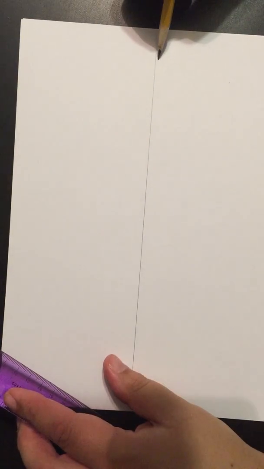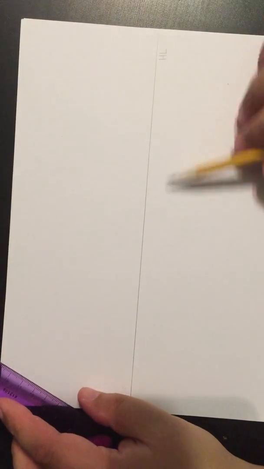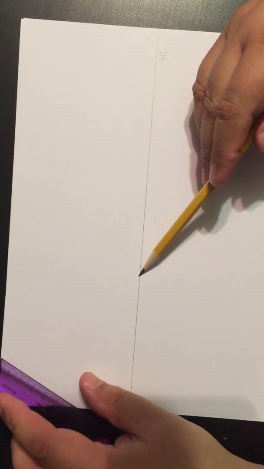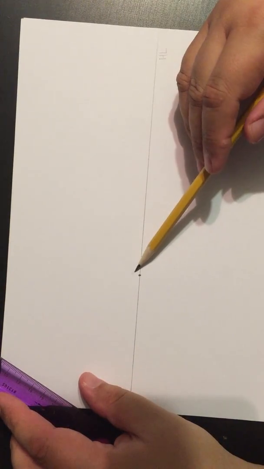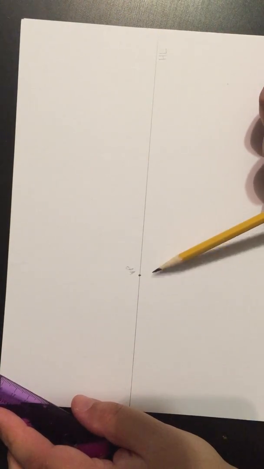All right, so just like that, a really simple horizontal line. That's going to be our horizon line, our imaginary horizon line. And we're just going to kind of make up a simple scene here. We're not going to be trying to draw anything realistic yet. That's coming later, okay? Now, anywhere on this horizon line, doesn't matter where, I want you to draw a dot. That dot's going to be your one vanishing point. And we only need one because this is 1 point perspective.